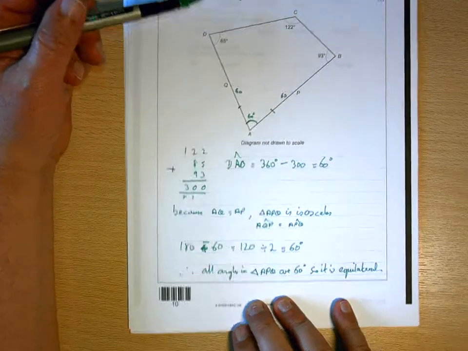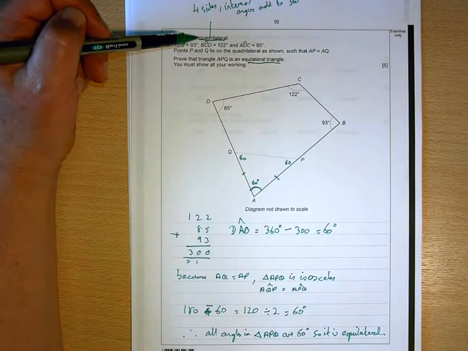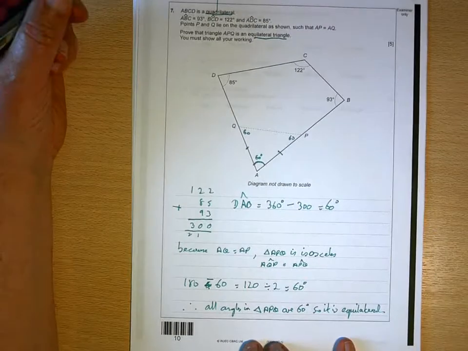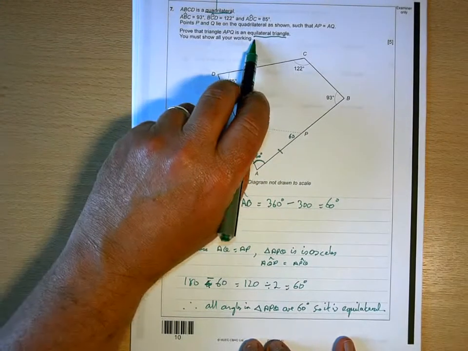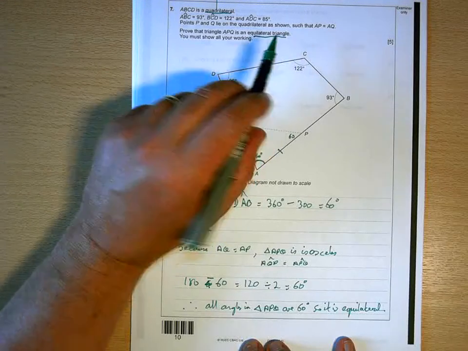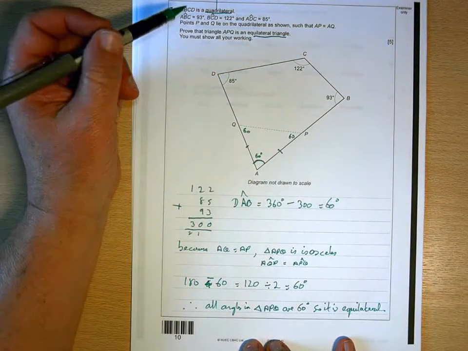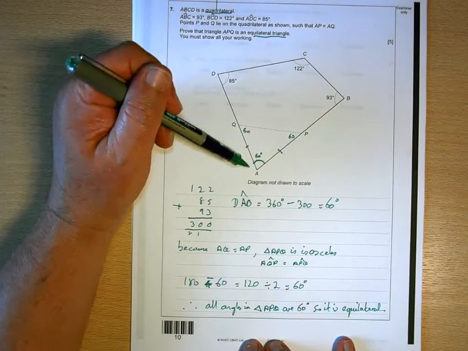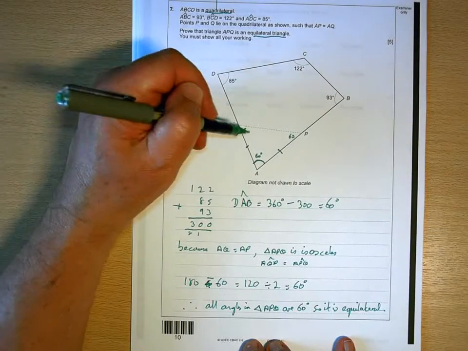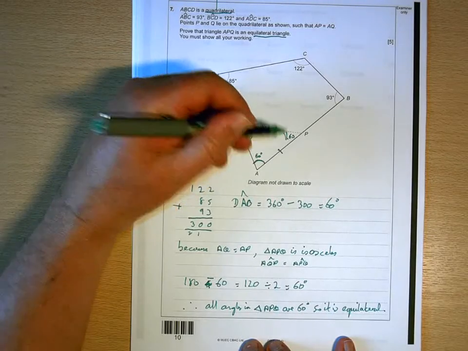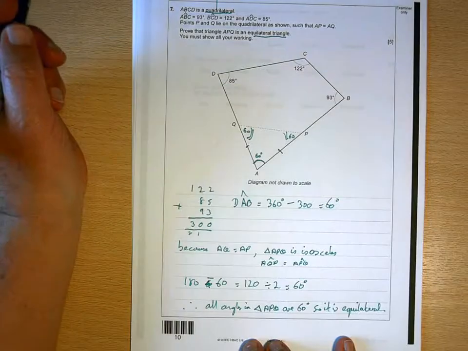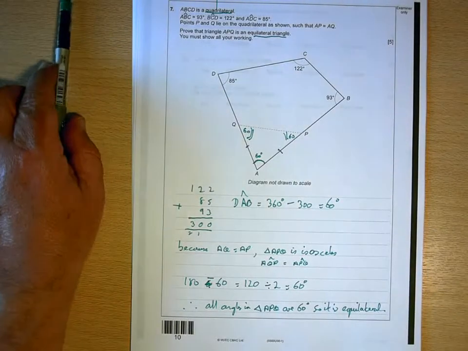So the triggers there, although it looks a confusing question, you've got a quadrilateral, you need to know the properties of a quadrilateral. It's 4 sides and all the angles inside add up to 360. You need to know what the properties are in an equilateral triangle, that all the angles are 60 degrees, and then that the fact that AQ and AP are equal in length means that those angles there are the same. So that enables us to work out each of those is 60 as well.